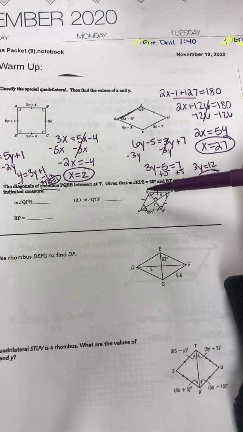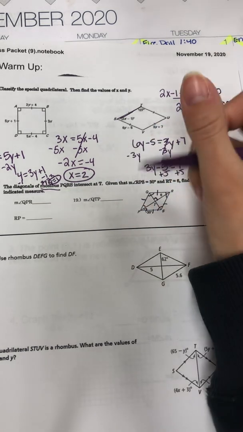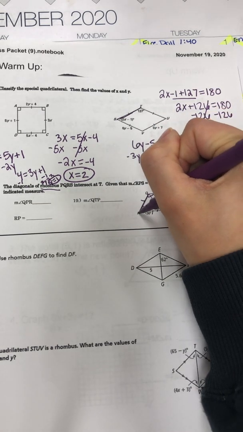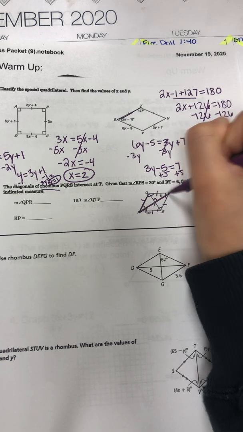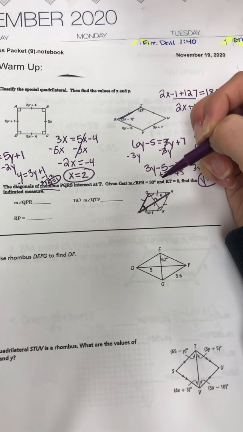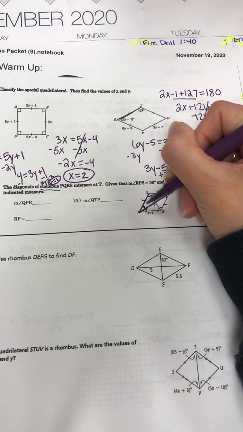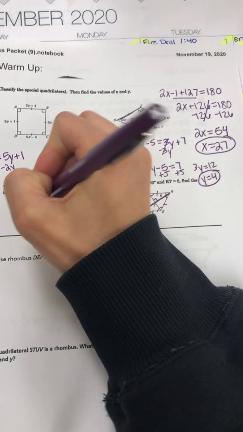So, this first one, find the measure of angle QPR. If I trace out QPR, again, where it opens up in the middle, that's where you're marking. So I'm trying to find this angle right here. That would be 30, because this side is already marked as 30, and all corner angles are cut in half. So that would also be 30.